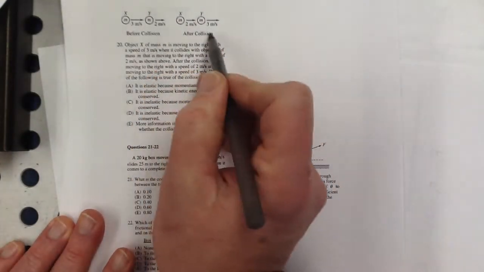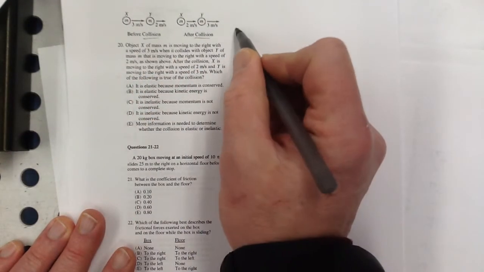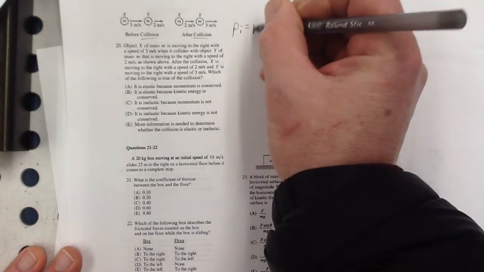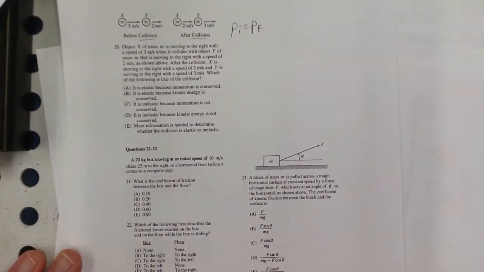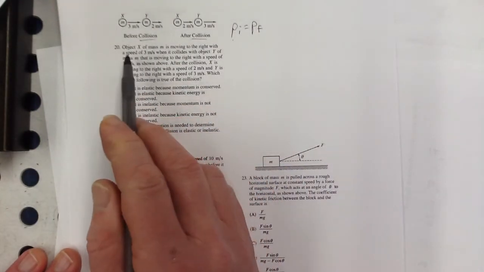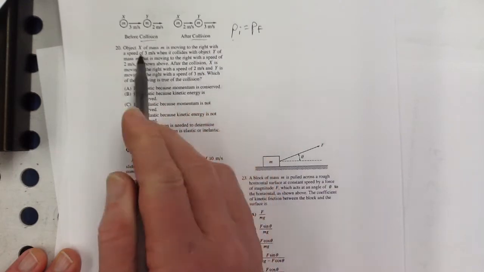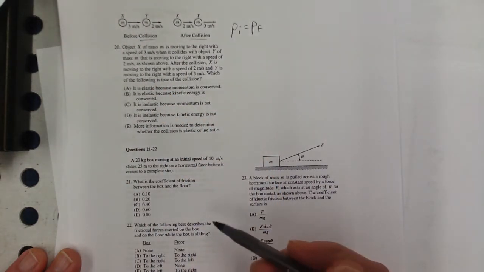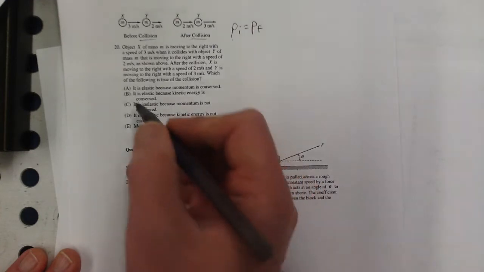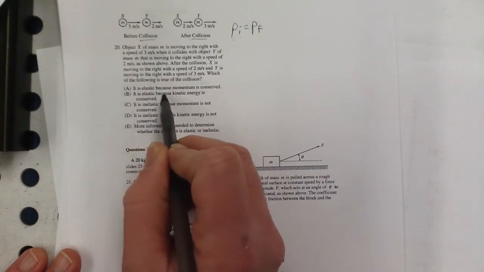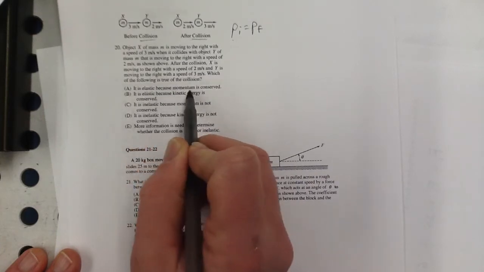Collision. Collision makes me think momentum. Momentum. So in a collision, initial and final momentum are equal to each other. Or in other words, momentum is conserved. Object X, yada, yada, yada. This stuff here. So which of the following is true of the collision? It's elastic because momentum is conserved.